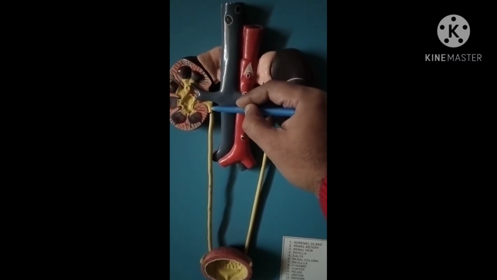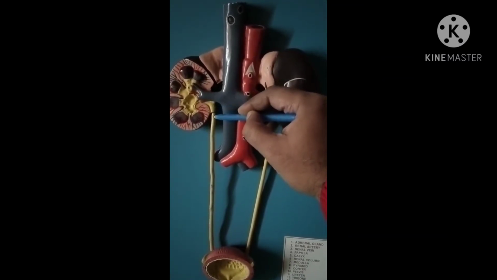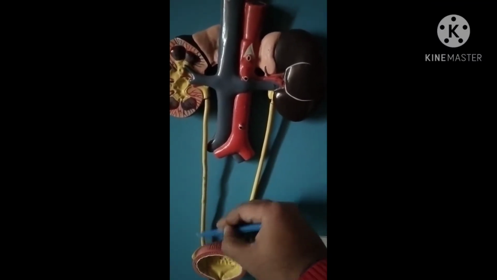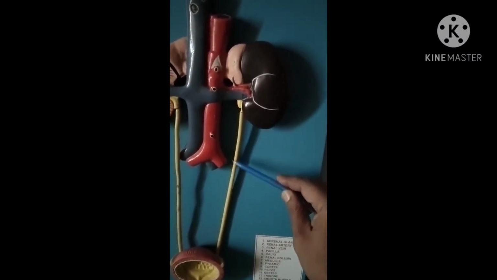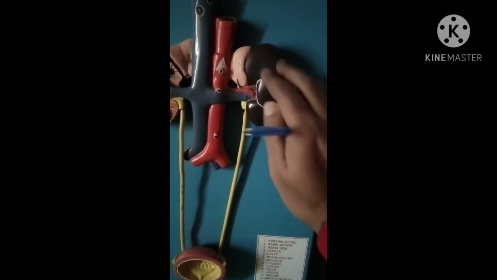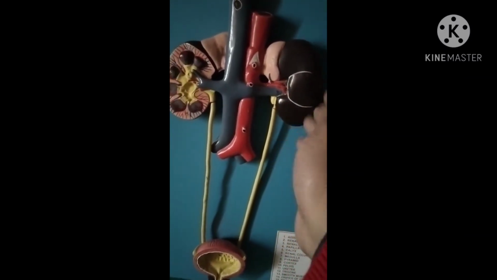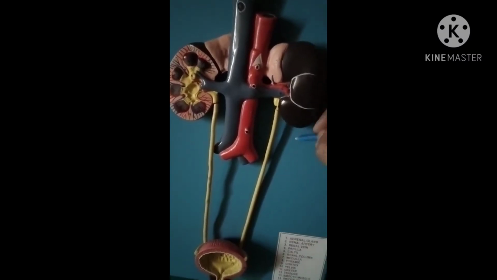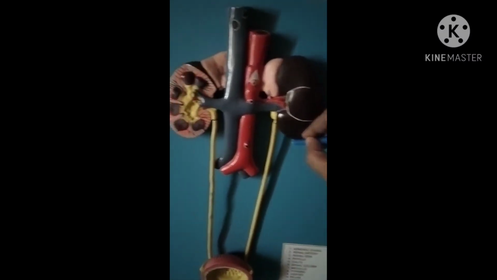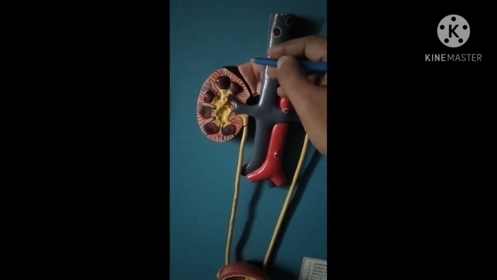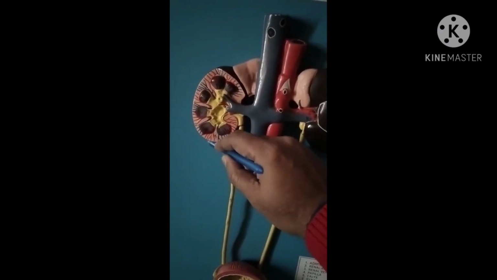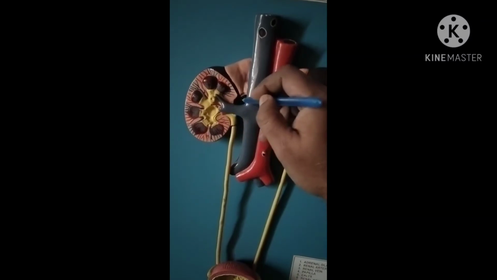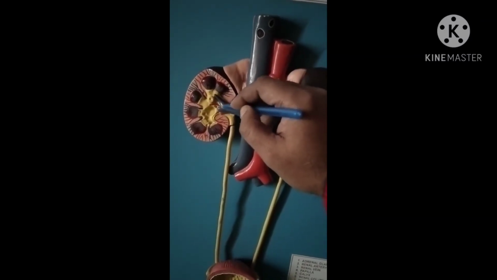This renal pelvis connects with the ureter. This is the right ureter, this is the left ureter. This is the outer surface of the kidney and this is the cross section of the kidney. This is the upper pole, lower pole, lateral border, medial border. This is the hilum of the kidney.